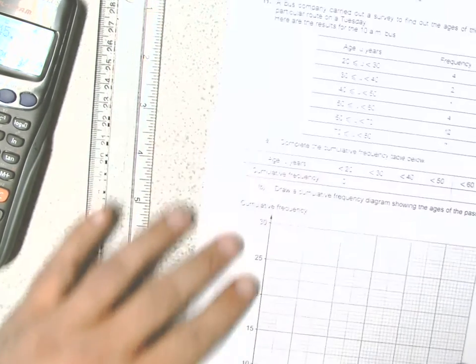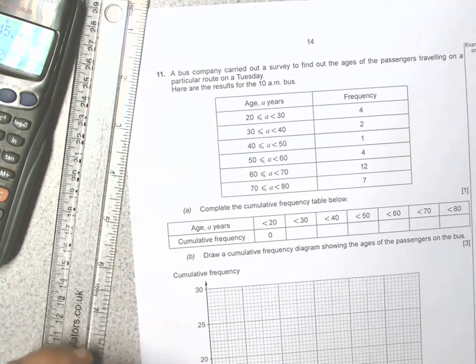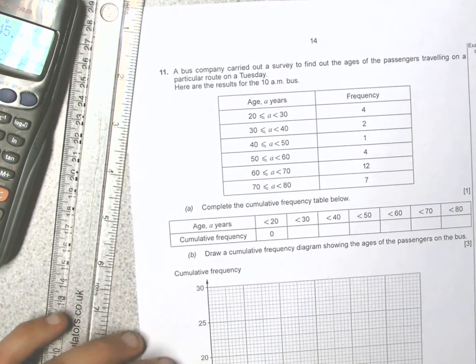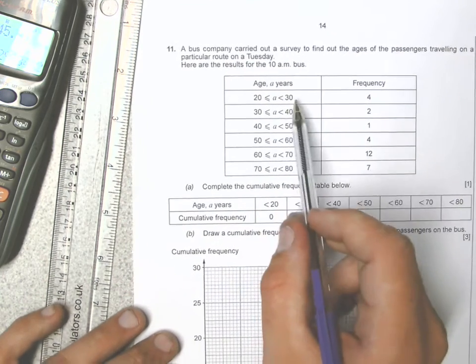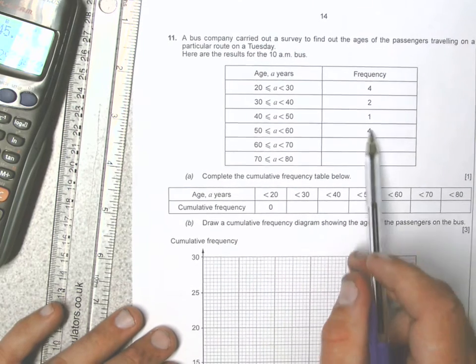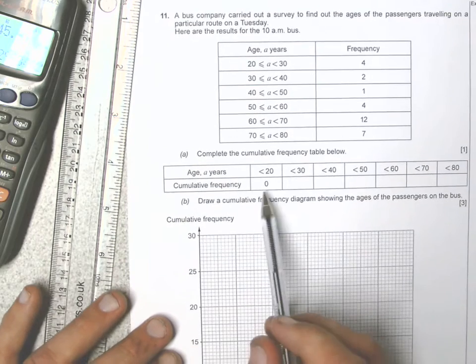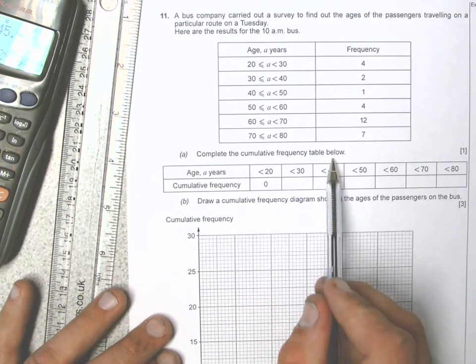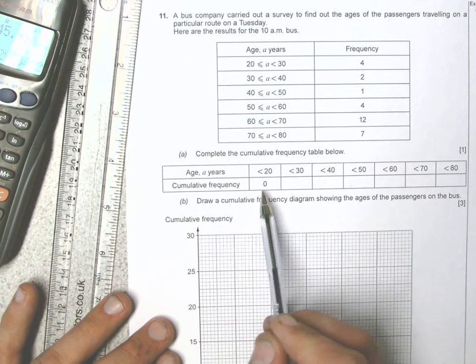Okay, next question. It says a bus company carried out a survey to find out the ages of passengers travelling on a particular route on a Tuesday. So here are the results for the 10 a.m. bus. These are the age categories here and the frequency, how many we've got for those different groups. Complete the cumulative frequency table below. So less than 20, we've got 0.